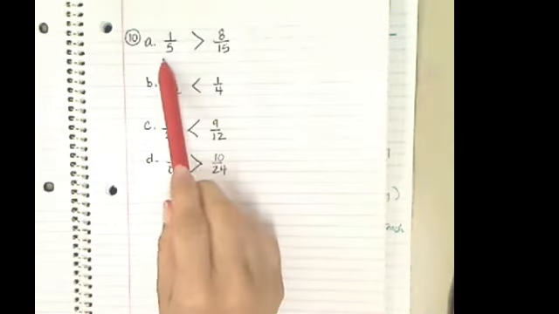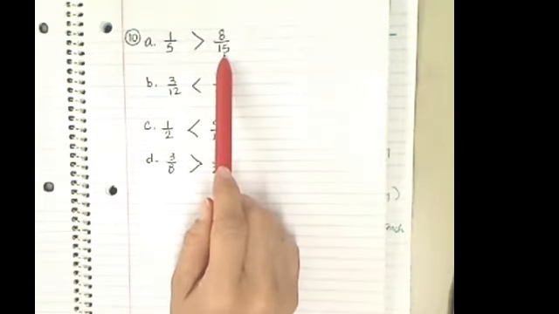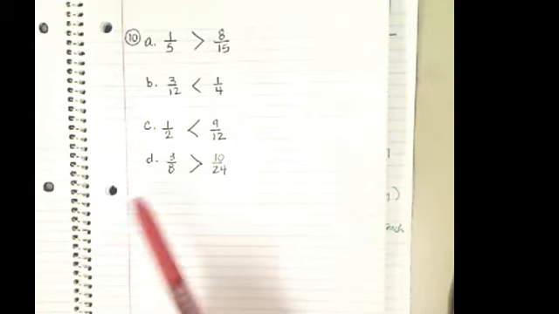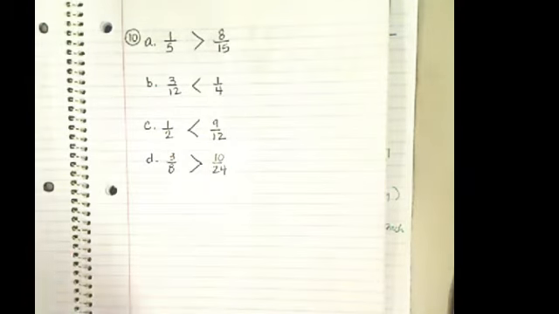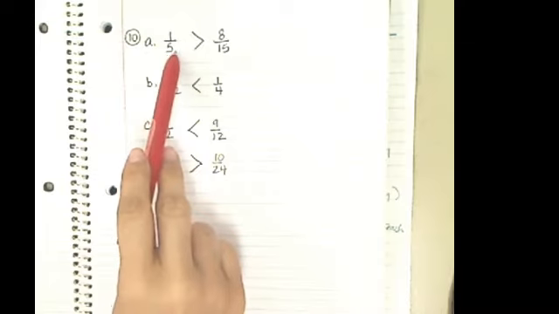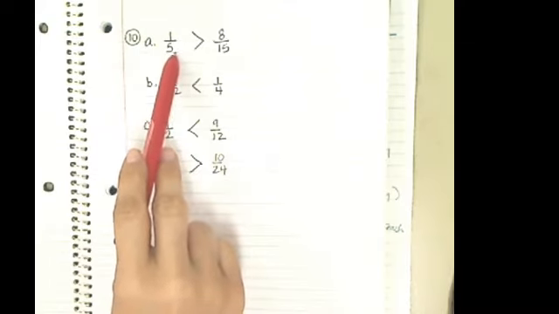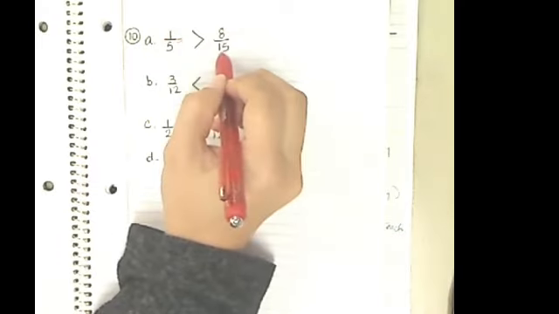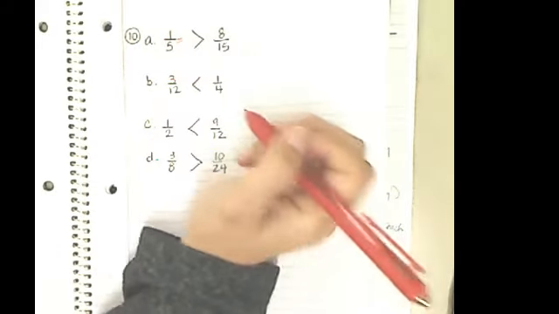So let's look. Do these fractions have common denominators? No. So we need to make them have common denominators. I know that I can take this 15 and make it into a fraction that will match that common denominator right there. Okay?